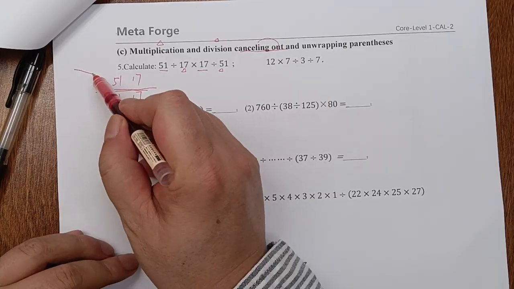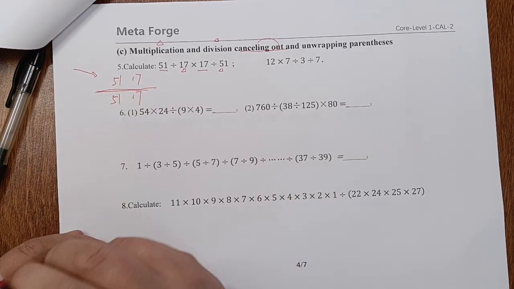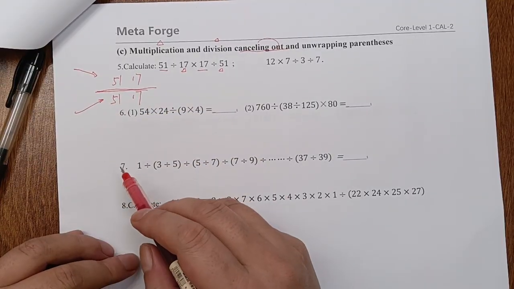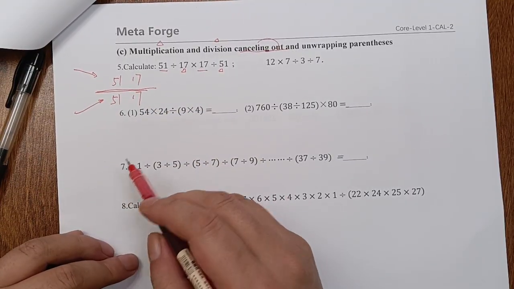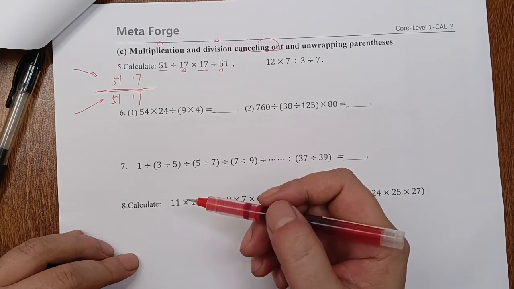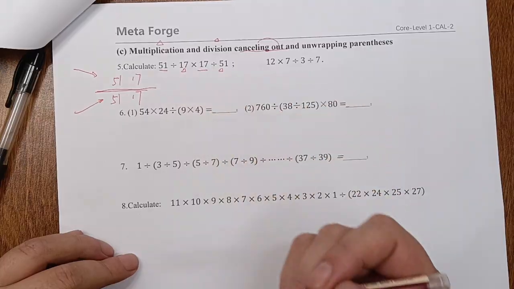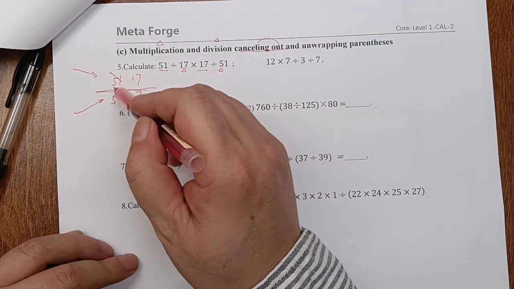In future, we can call this side the numerator and this side the denominator. For now, we just need to understand that they are opposite sides. Then cancel out.